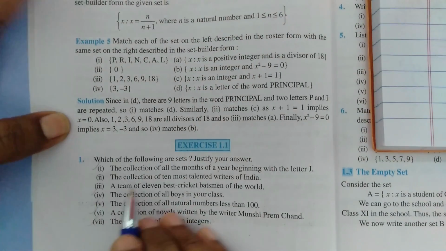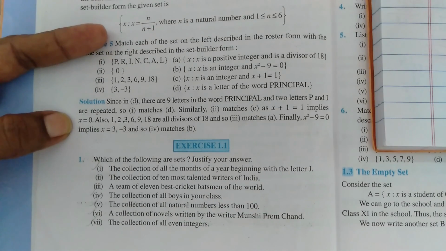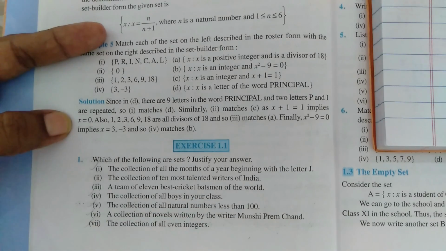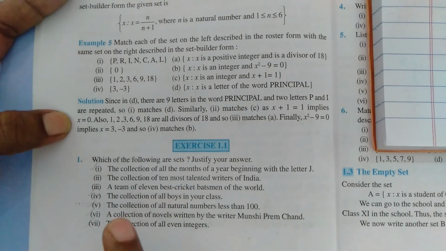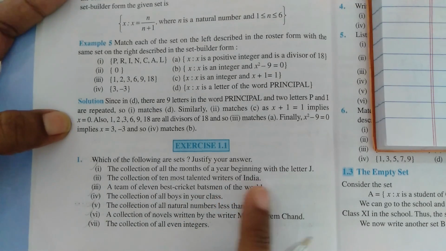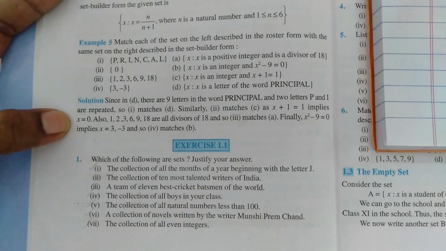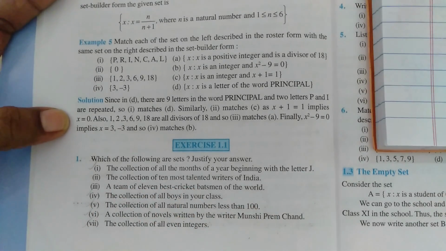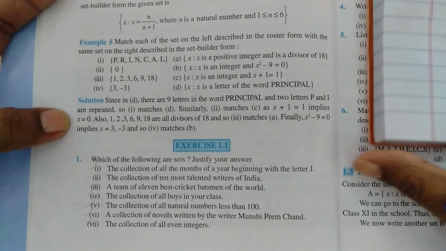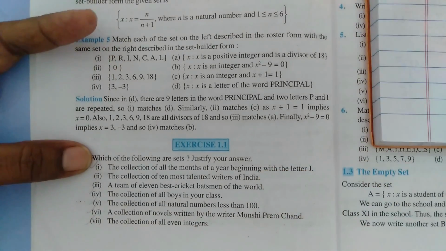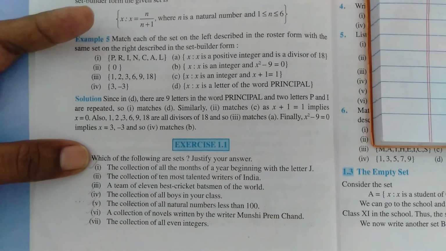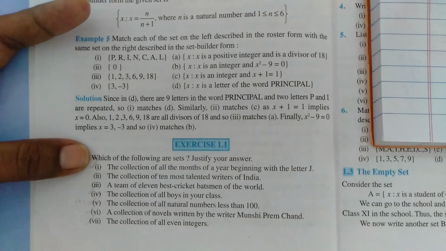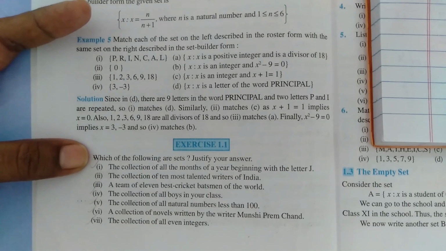The next one is the collection of 10 most talented writers in India. Now, can we say that this is a set? That means a well-defined set? No, you cannot say that, because according to me, I have some people whom I say that they are talented writers, but for you, you may have some other names in your mind. So the choice varies from me to you, or from you to someone else. So we cannot say that particular names are the most talented writers. It varies according to everyone's interest. So we cannot say that this is a set.